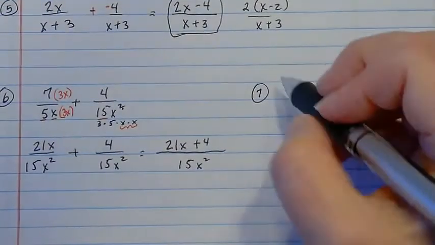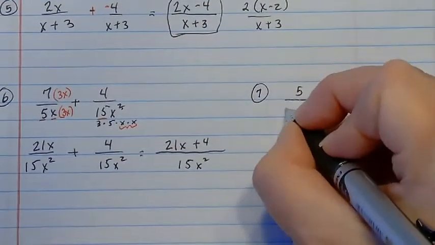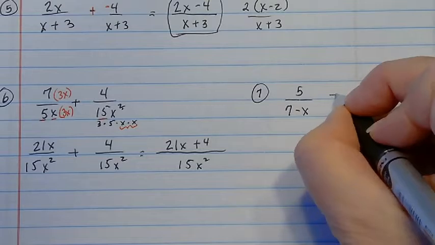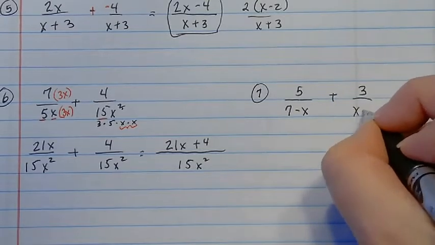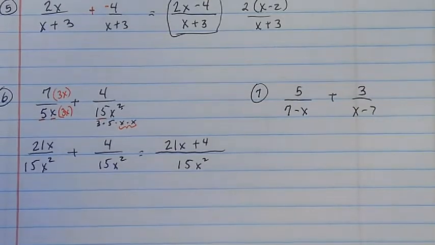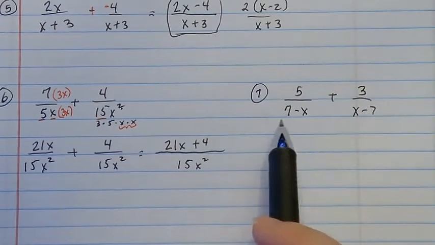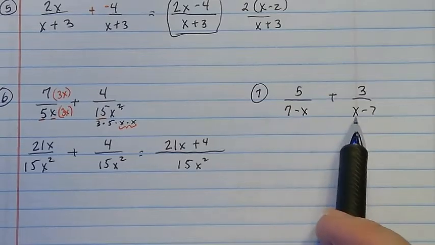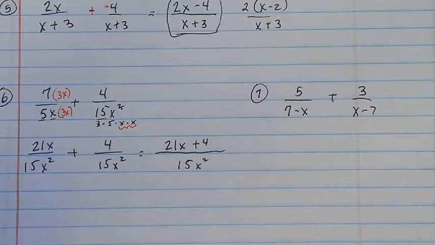5 over 7 minus x plus 3 over x minus 7. If you notice, these look really familiar. They're almost the same. This one is positive 7, negative x, and this is positive x, negative 7.